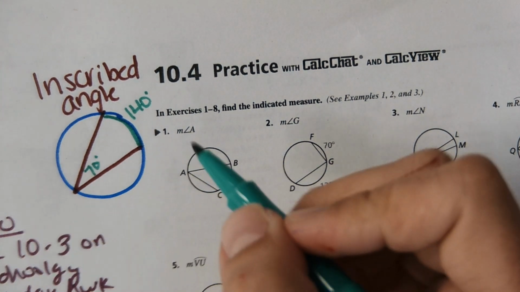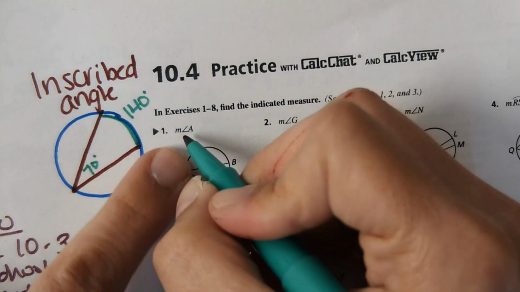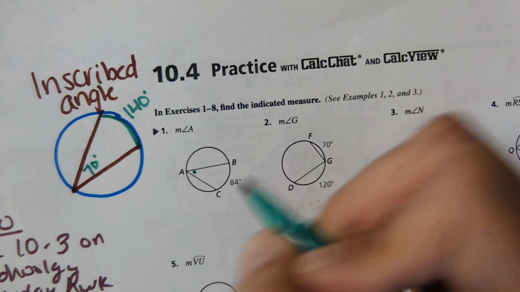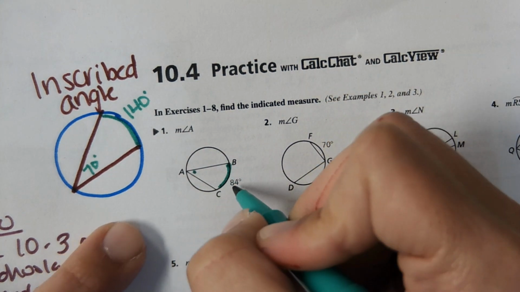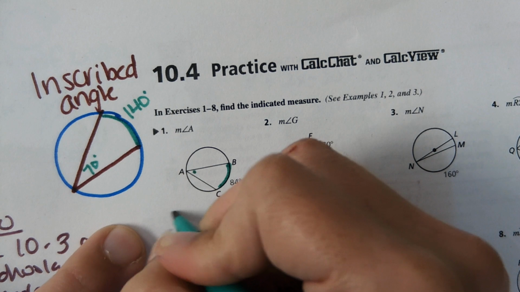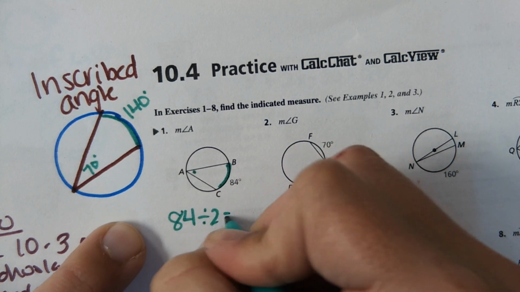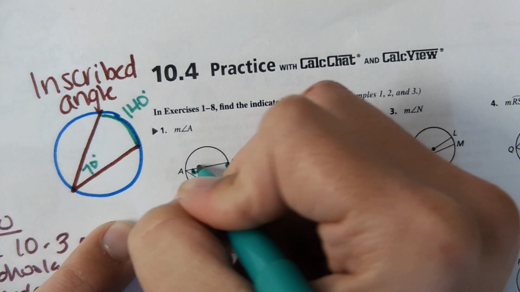Okay, so then we're using this concept to answer these questions. It says, what is a measure of angle A right here? Well, it shows the arc is 84 degrees, so we just divide that by 2 to find this angle. So 84 divided by 2 would be 42, and we get 42 degrees.